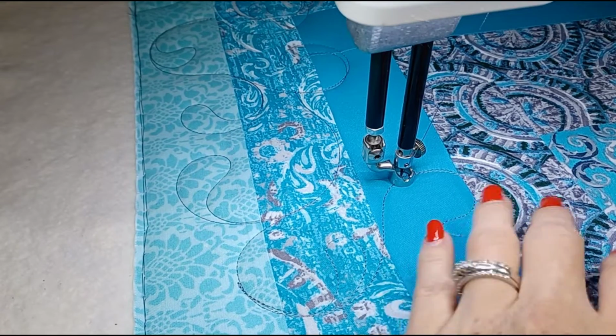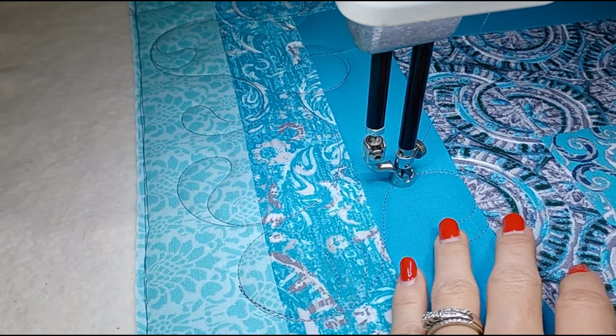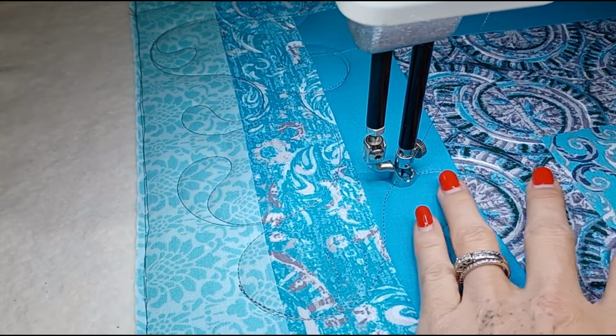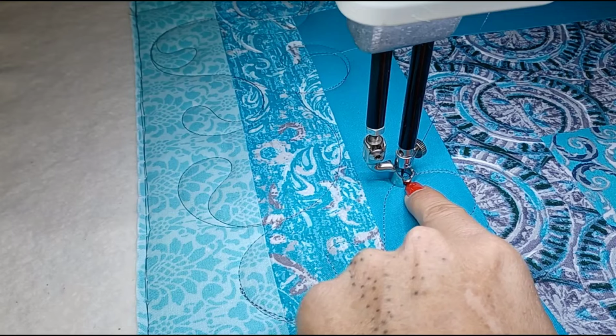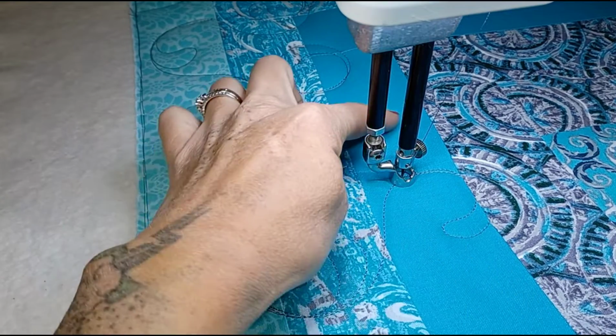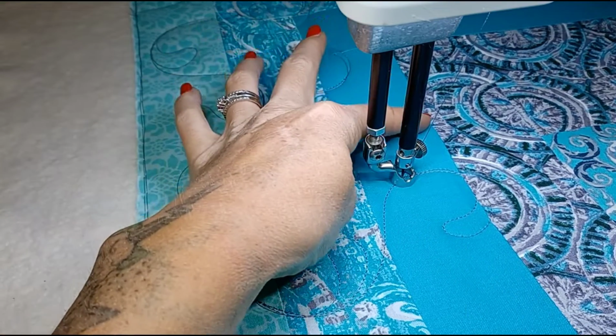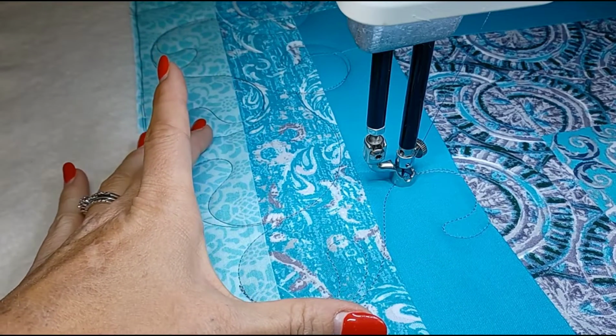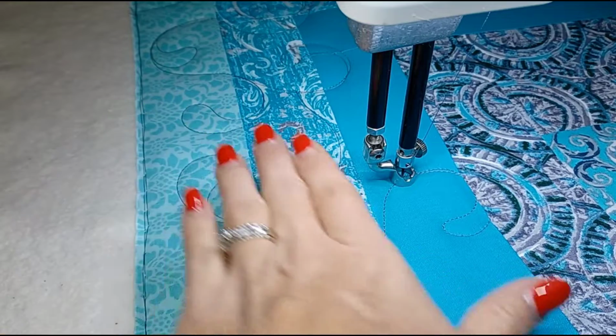So I'm going to just start recording and keep you guys in regular speed so that you can see how this works. So I'm right here, I've come back onto myself, and now I'm going to exit, and I'm trying to fill in as many areas as possible while I'm doing this so that the quilting stays consistent and I don't have a ton of gaps. So here we go.